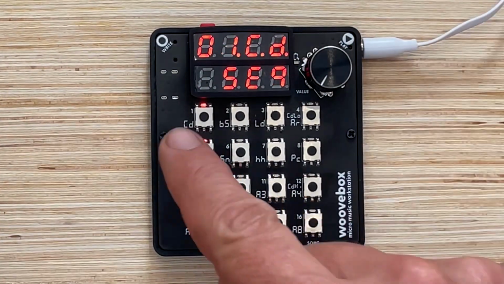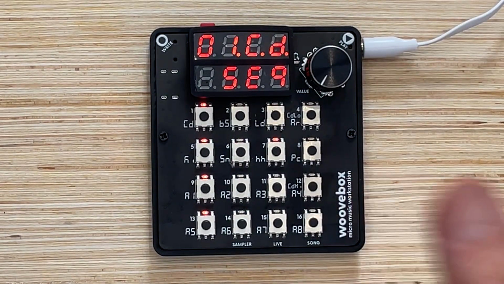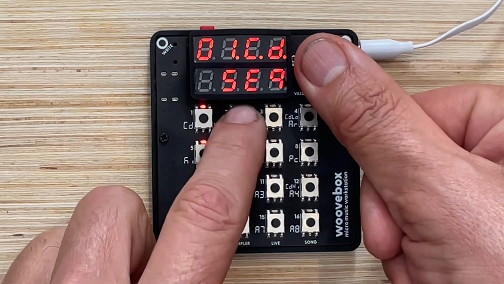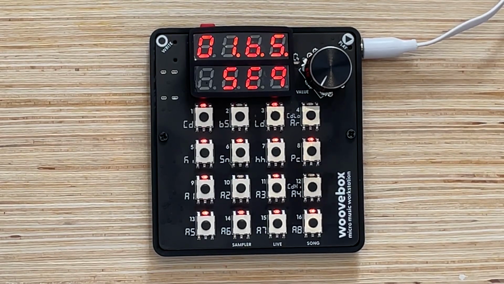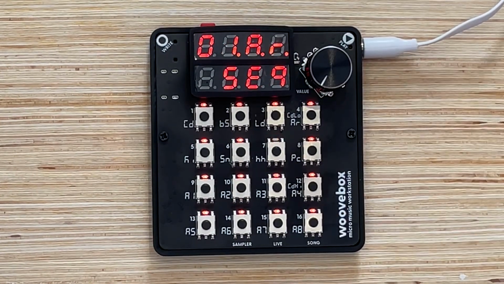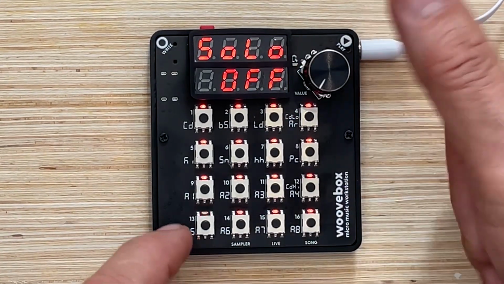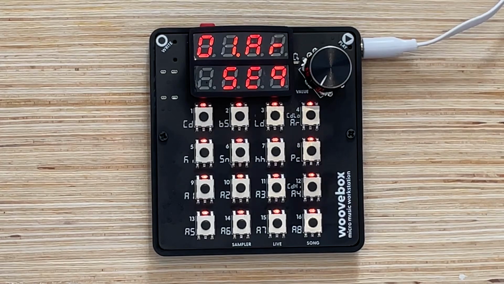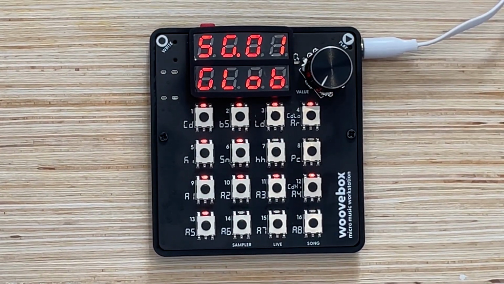I can solo that chord track. So just solo each of the tracks. This is the bass track. This is the arpeggio track on its own. So this is what we have. But I want to make a song.